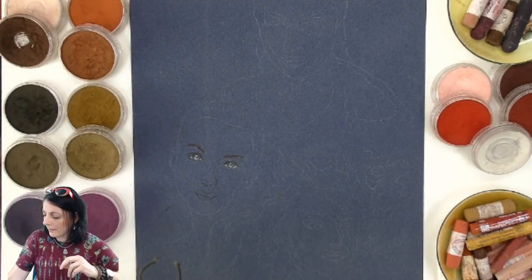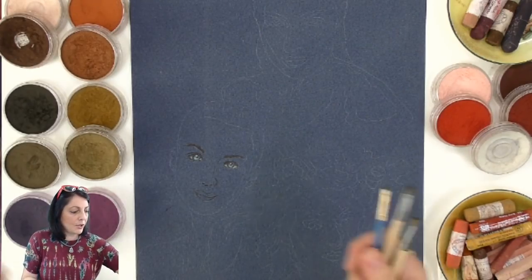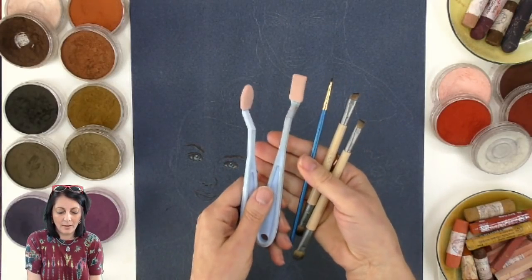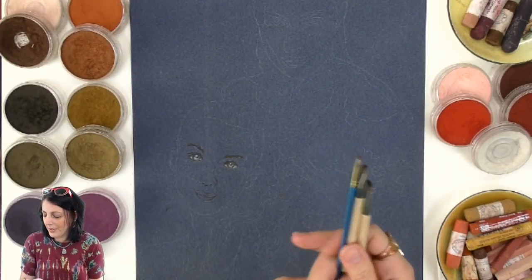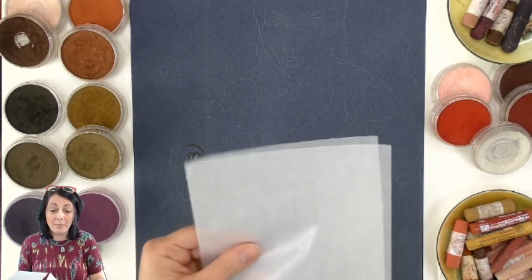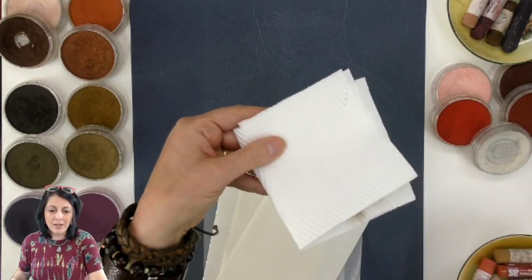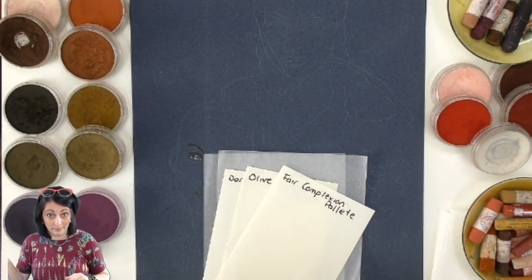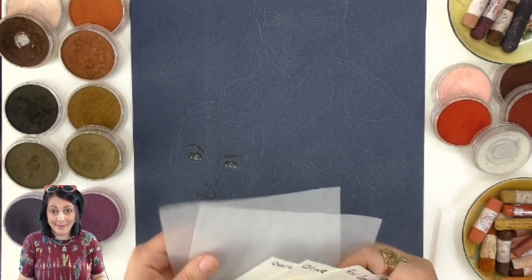I've got my soft tools and brushes, I'll probably end up using this the most. And glassine paper. Of course, my palettes, like I mentioned, and my paper towel, and my glass of water. All right, so that's not an art supply, but it's a necessity.